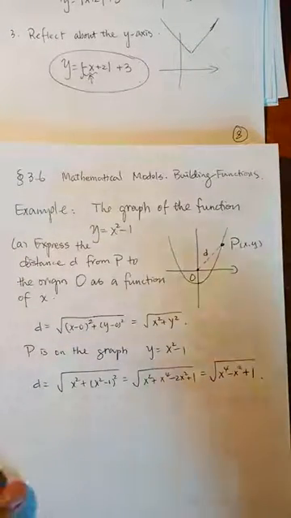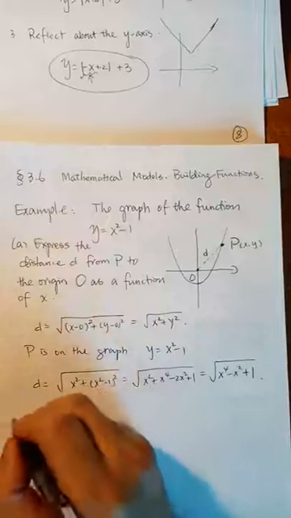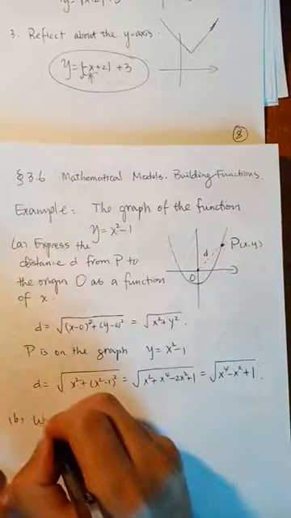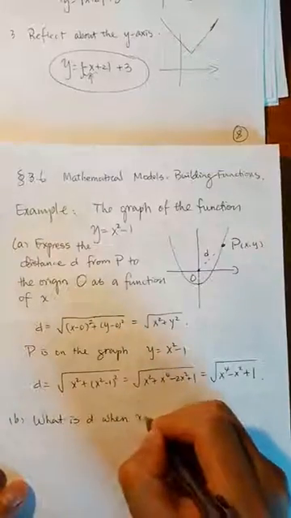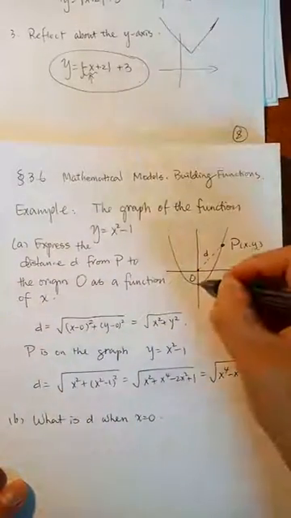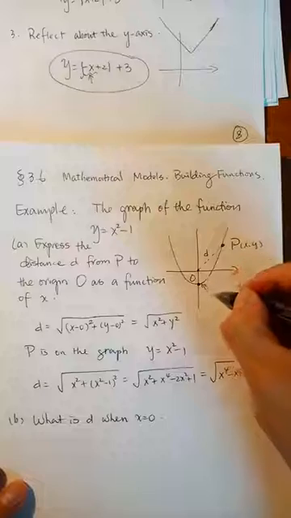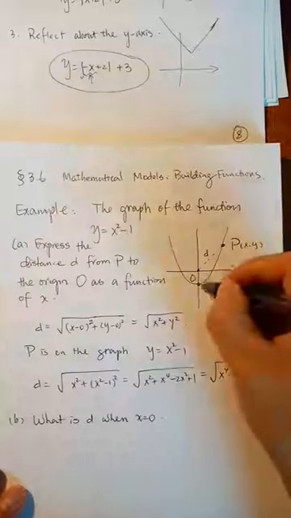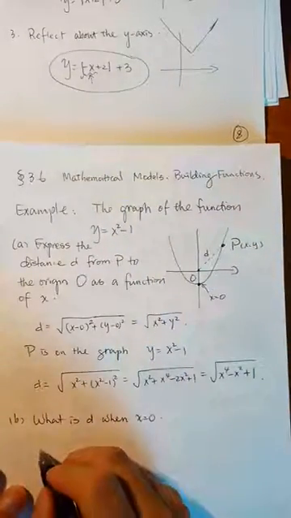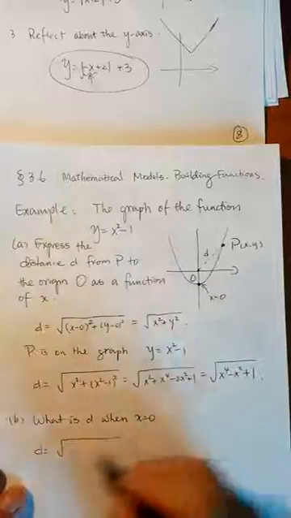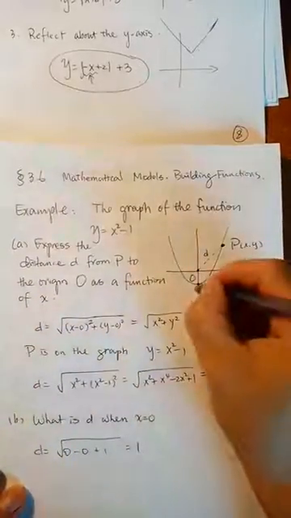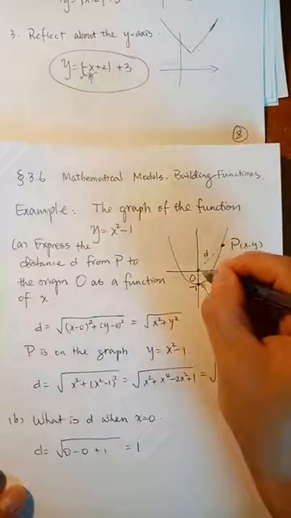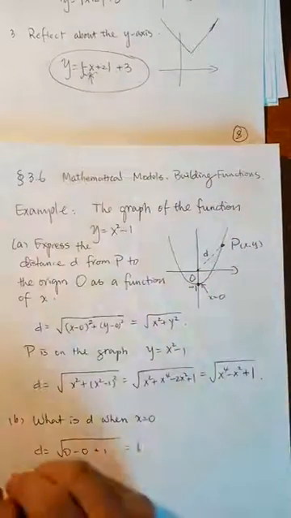Okay, and then let's check the second question. What is d when x is 0? X is 0, this point. This is x equal to 0. They want to know the distance here. Let's check. D is the square root of 0 minus 0 plus 1, which is 1. Sure, because here is negative 1. From 0 to negative 1 is 1, so distance is 1.